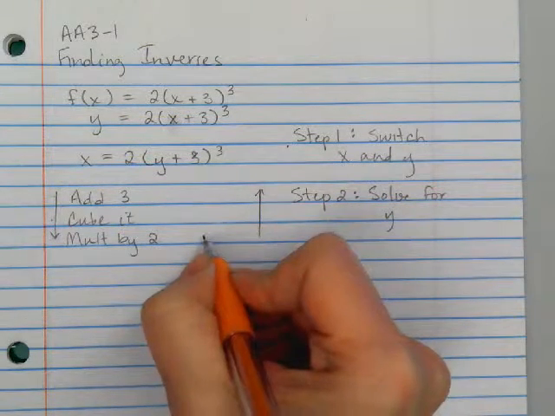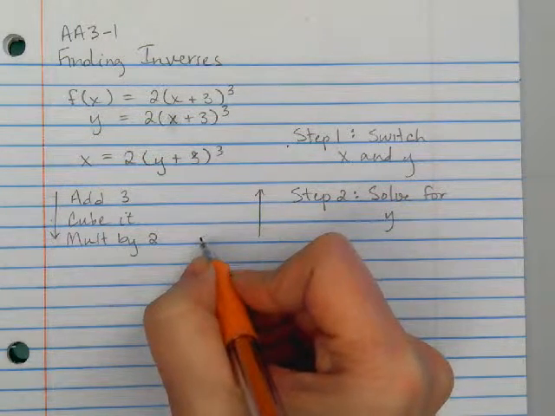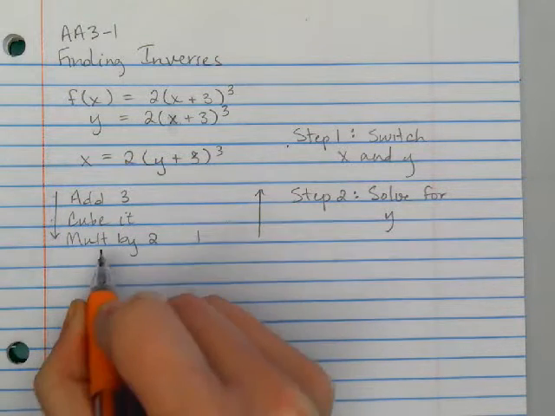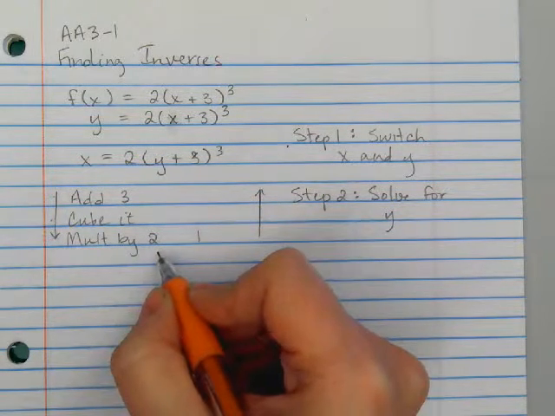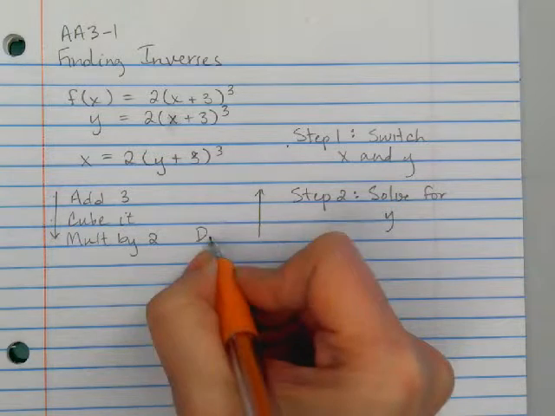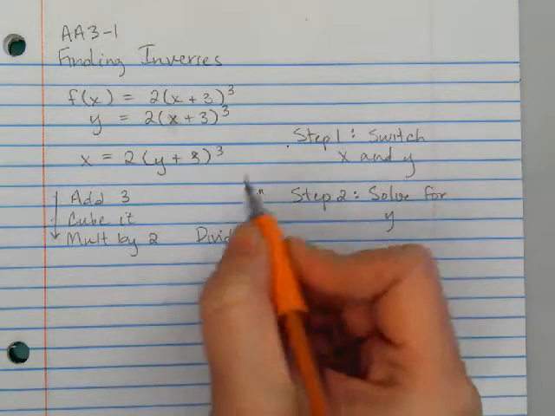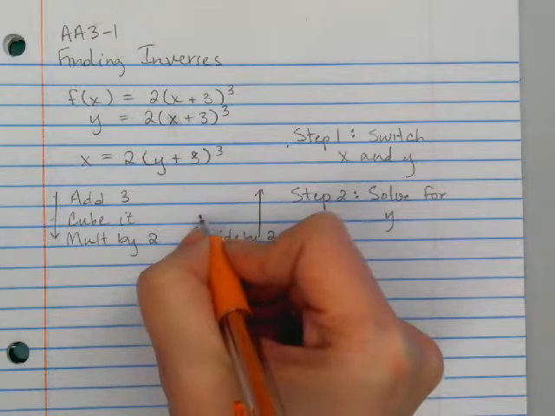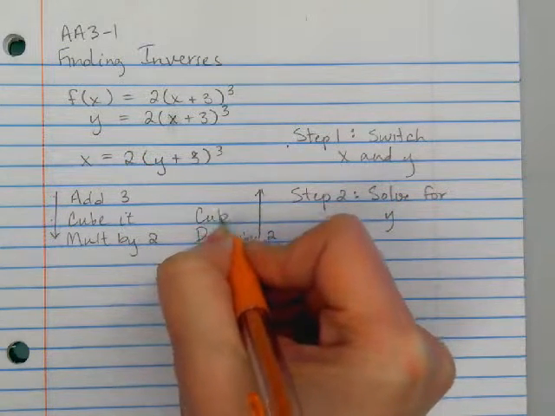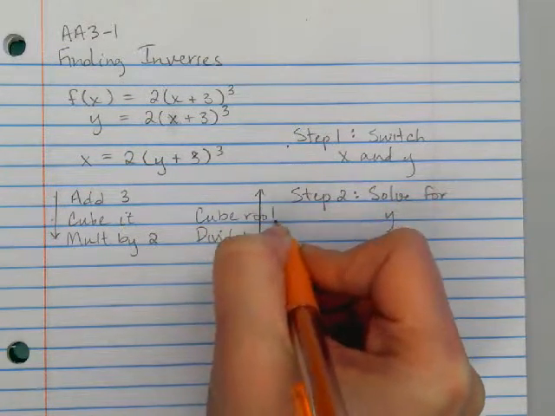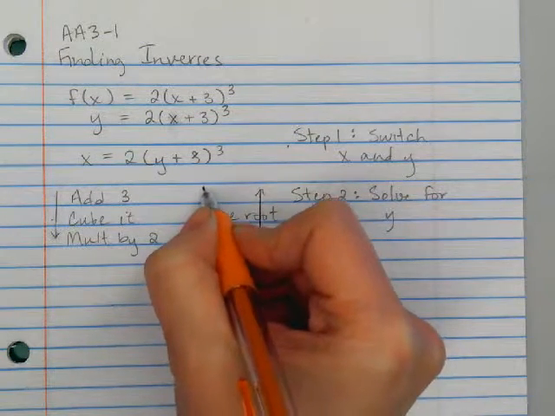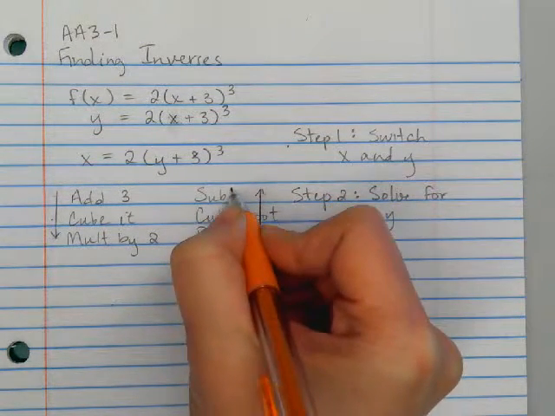Cube root. And then what? Subtract 3. My arrow's right in the middle of that. So, if I look at this, I would have x divided by 2, cube root, minus 3.